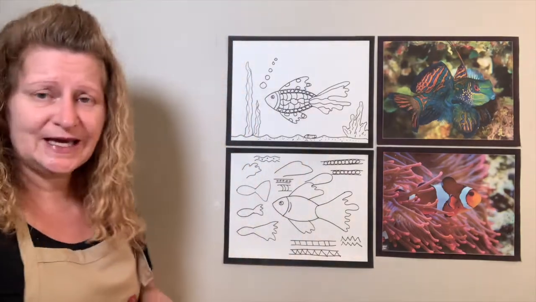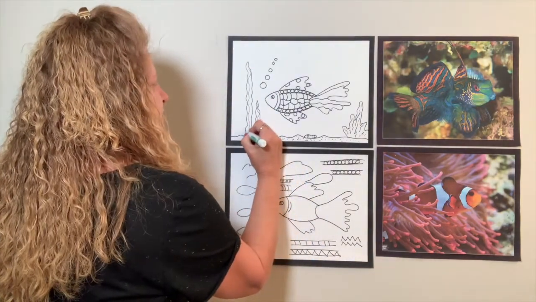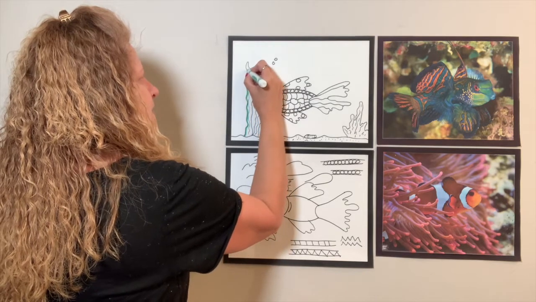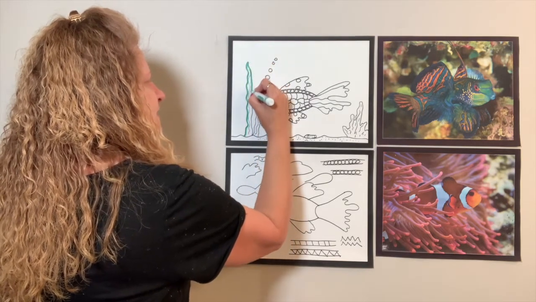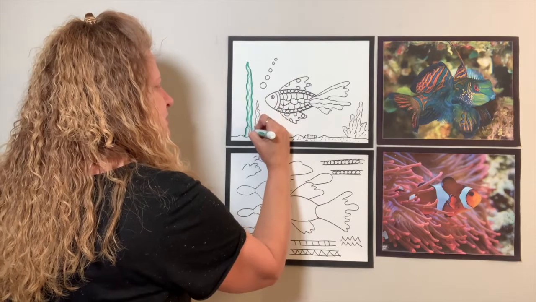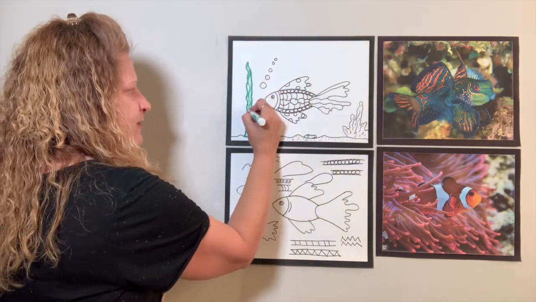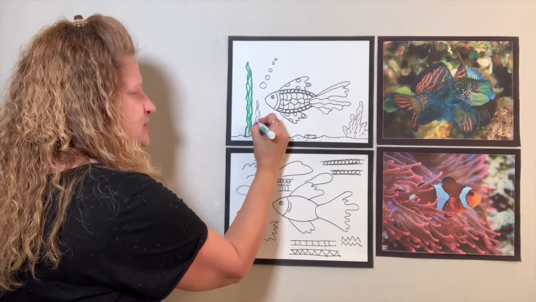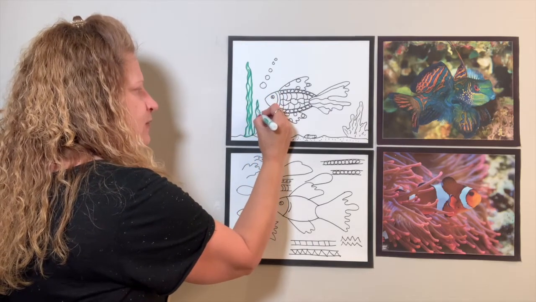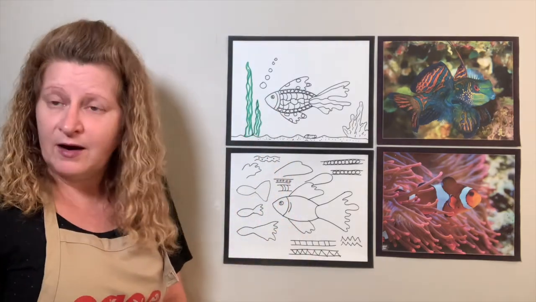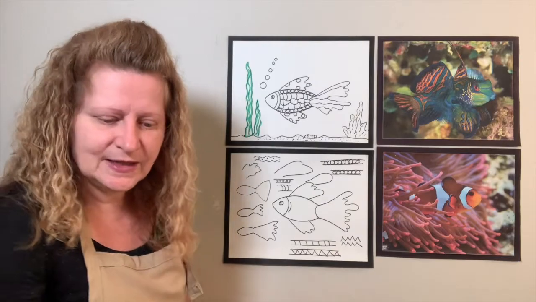The next part is to color our picture. Now, if you want, you could actually take your marker and you could trace along the edges of your marker that you used to add color to your picture. Maybe you want to color the whole thing with the marker, and that would be just fine. Or maybe you want to use the marker and you actually want to use crayons also. That is something else that you could do.